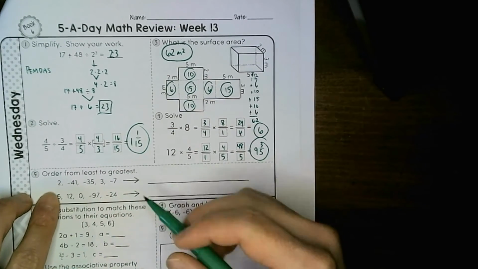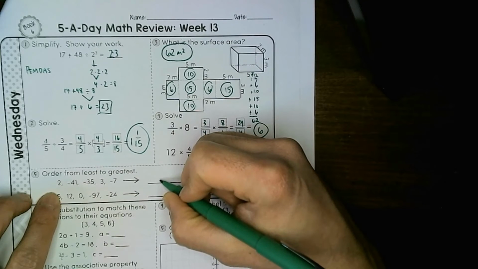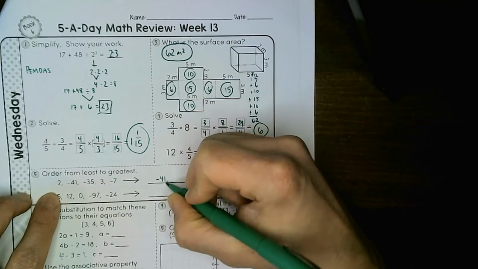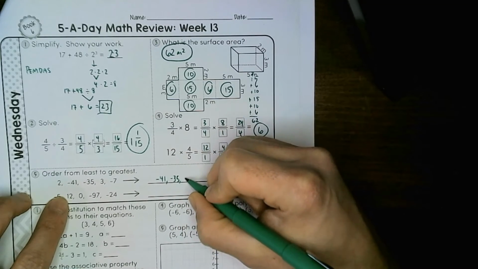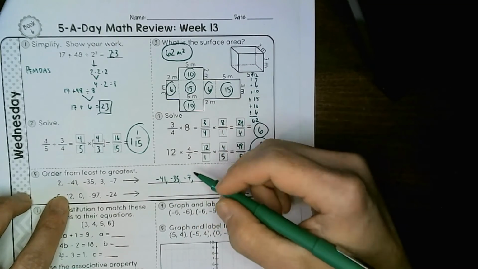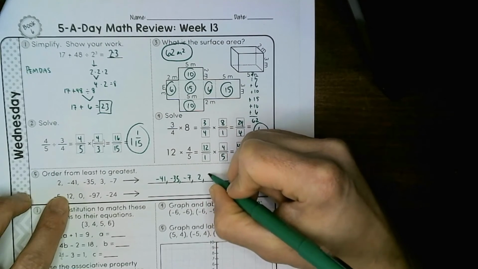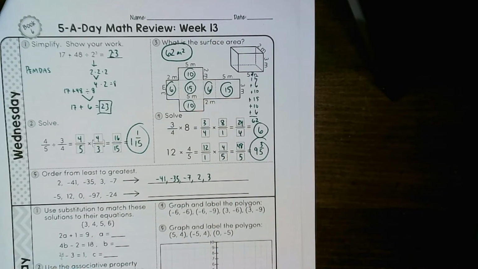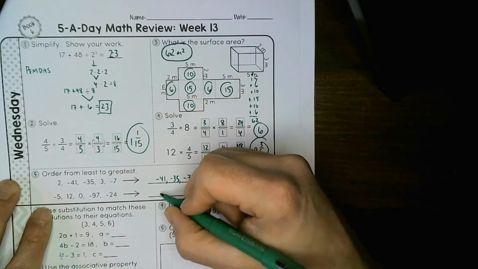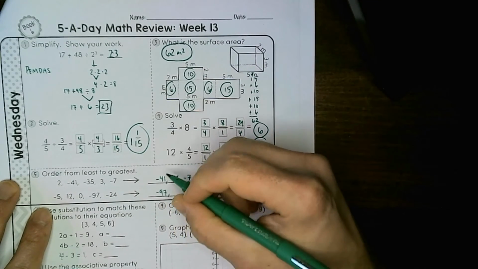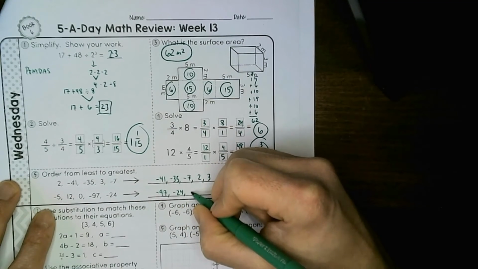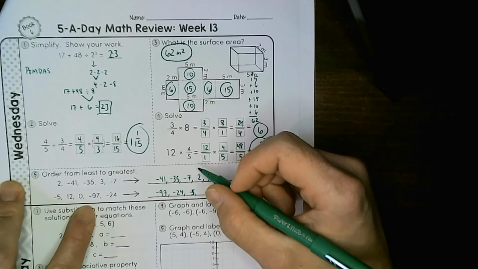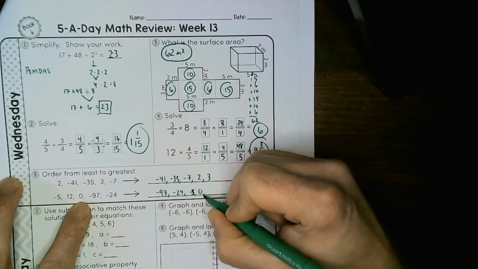Okay? All right, and then ordering here, let's see, we're going to go least to greatest. So the lowest number, then the next lowest number, and then continuing in a positive direction, and finally the largest number, 3. All right, same thing, least value, -97, -24, -5, 0, and of course 12. So pretty straightforward there. All right, that's all Wednesday's problems.